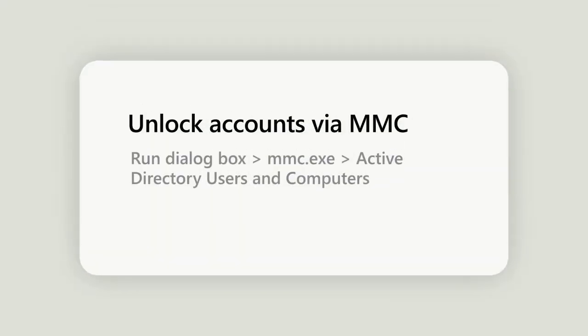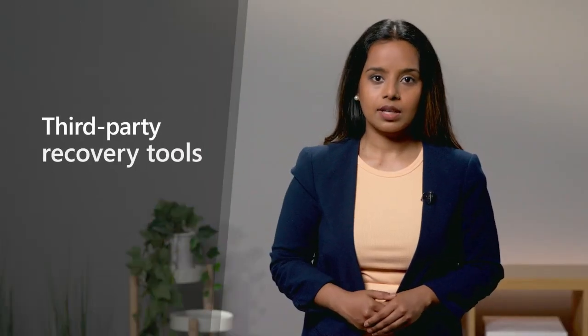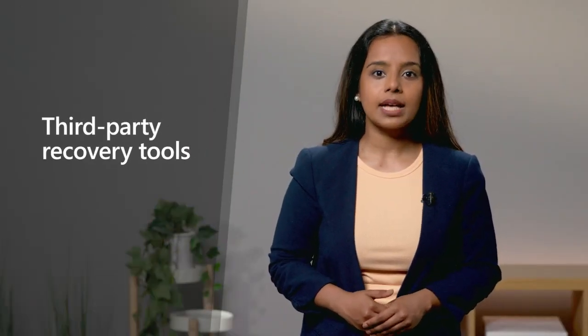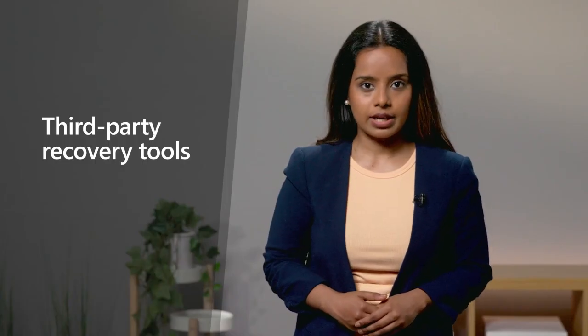In a domain environment, administrators can use the Microsoft Management Console to unlock accounts. To do so, they can open the Run dialog box by pressing the Windows and R keys simultaneously and typing mmc.exe. Then they can navigate to Active Directory Users and Computers, find the user account, and clear the account lockout status. Several third-party tools are also available that can assist with password recovery and account unlocking.